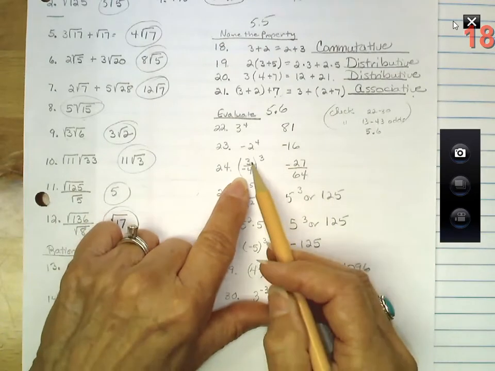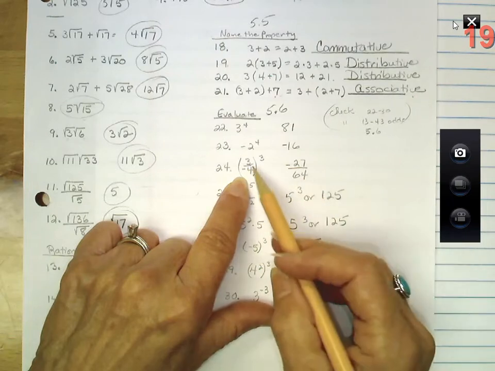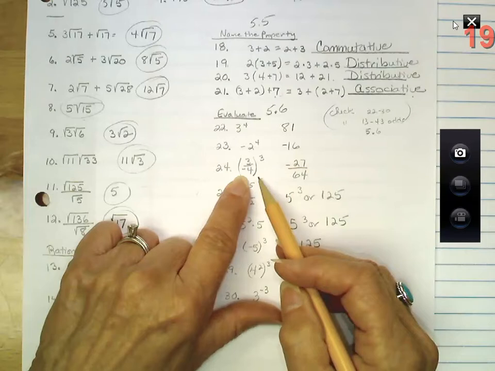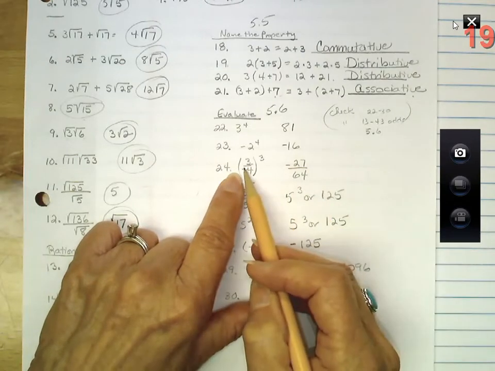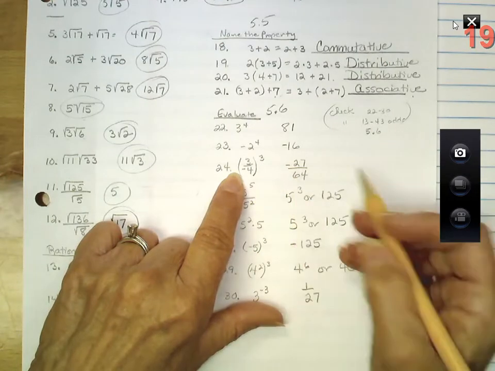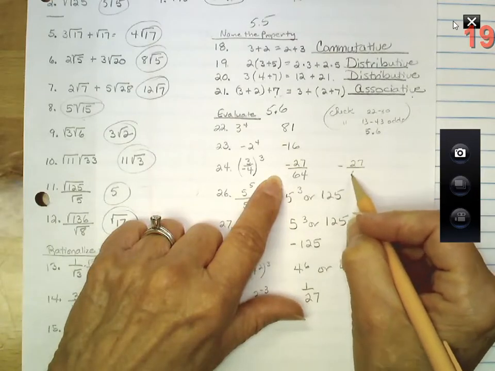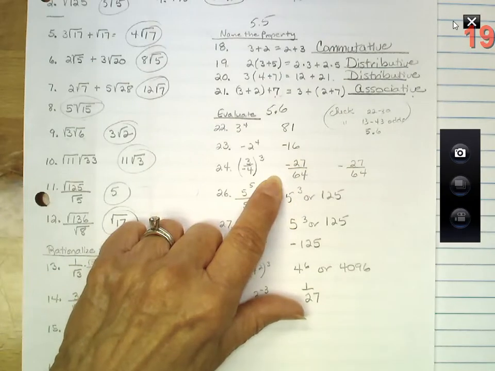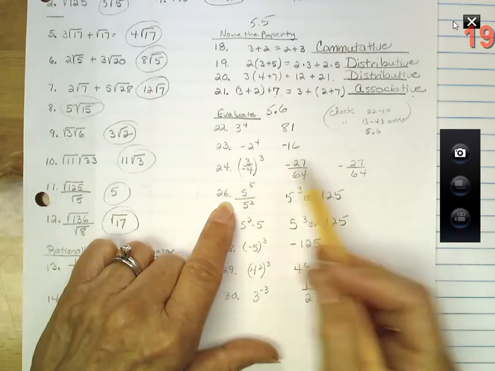This one, 3 to the 3rd, and then negative 4 to the 3rd. So 3 times 3 is 9. 3 times 9 is 27. 4 times 4 is 16. 16 times 4 is 64. Okay, this is a negative to an odd number, so your answer is going to be a negative. Now, it doesn't matter exactly where you put that negative symbol. It can be out to the side or up at the top or the bottom or whatever, but the whole thing is a negative. Okay, a negative raised to an odd power is a negative.